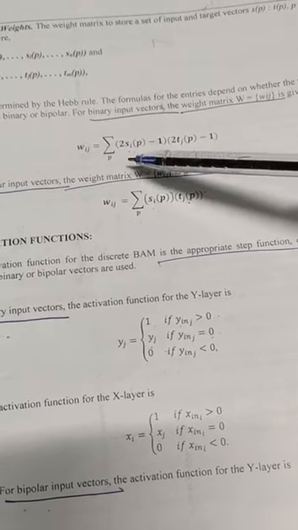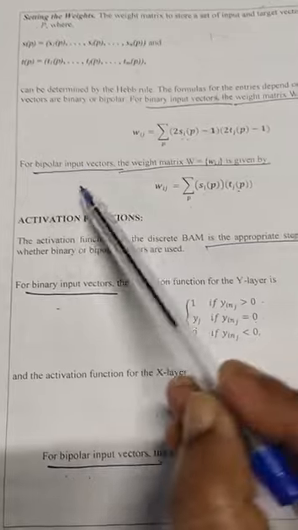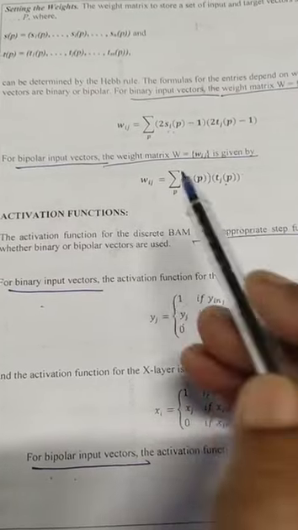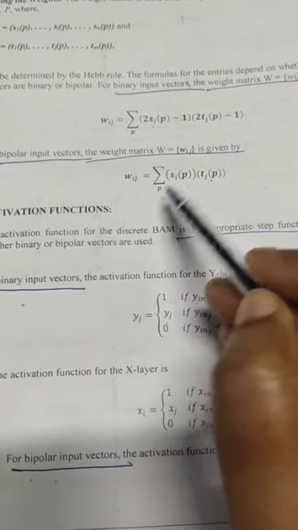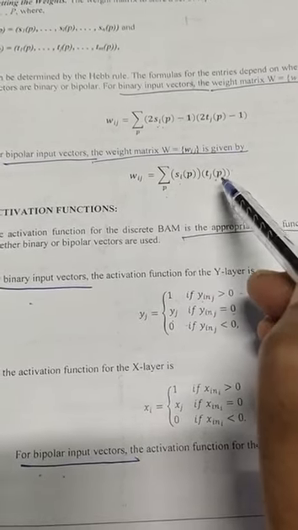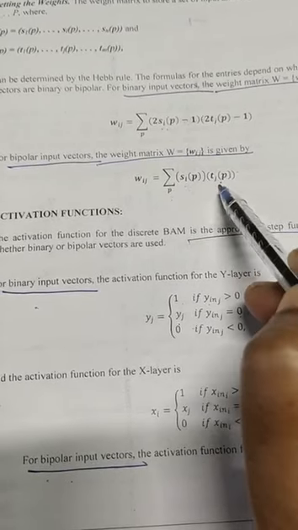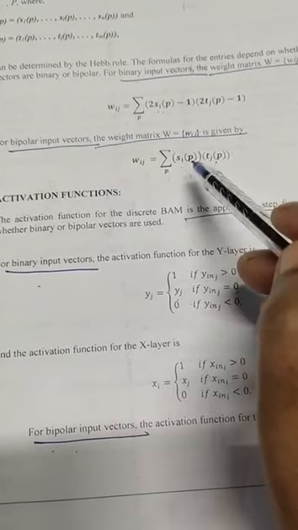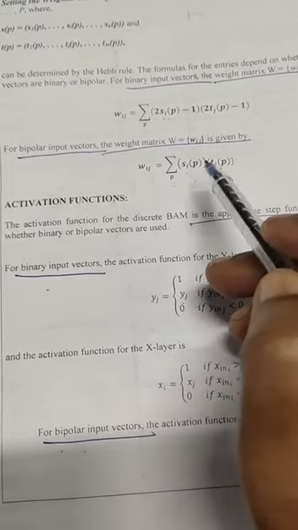So you have to use this formula for the binary input vector, and for the bipolar input vectors, the weight matrix is calculated using the formula Wij equal to summation for all values of P, Si of P into Tj of P. S is the input pattern, T is the target pattern. So these are the two formulas you have to use. While you are using this for a real-time application, you will get more clarity in this.